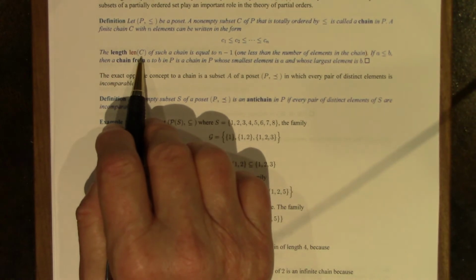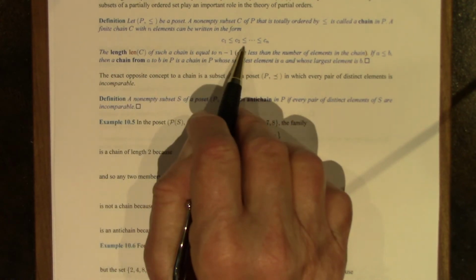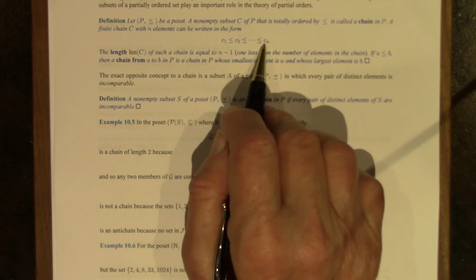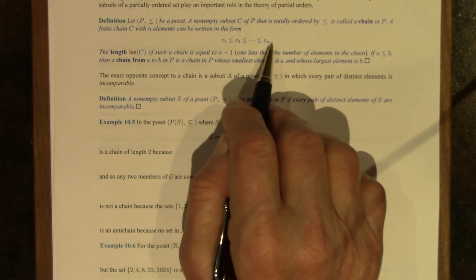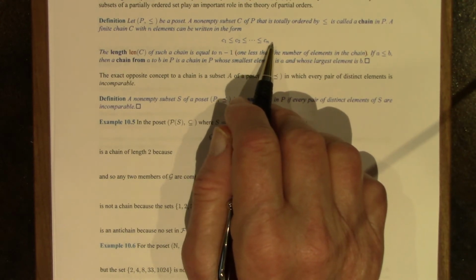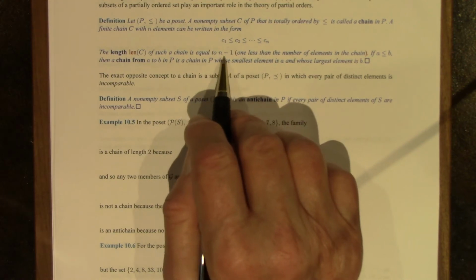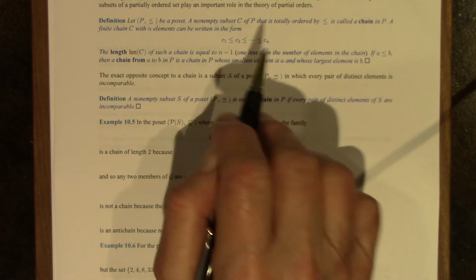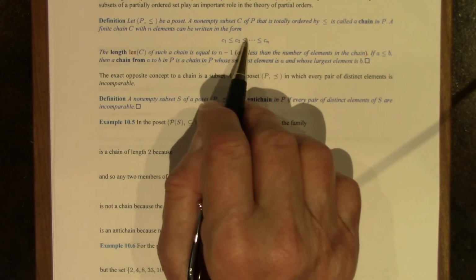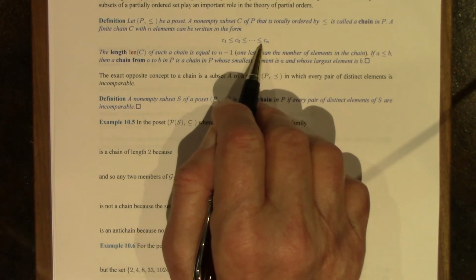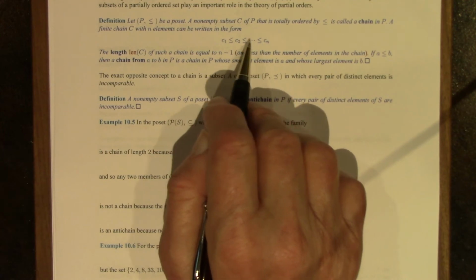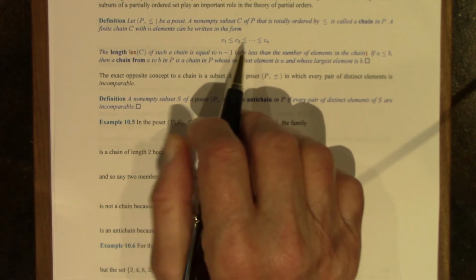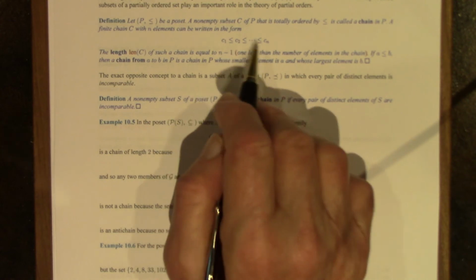The length of a finite chain, in this case there are n elements in the chain. You might think the length should be n, but in fact it is defined to be n minus 1. It's 1 less than the number of elements. It is equal to the number of less than or equal to signs. If you think of those as the links in the chain, I guess you could say it's equal to the number of links. But in any case, that's the definition. So we have to live with it.